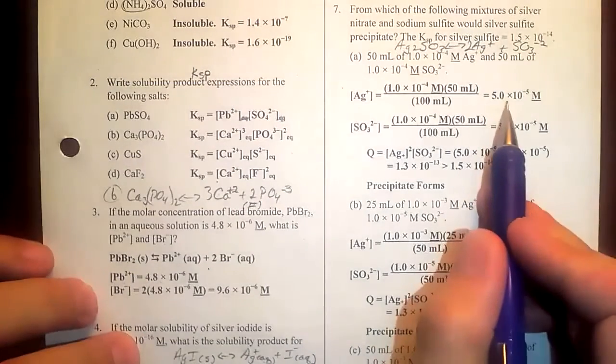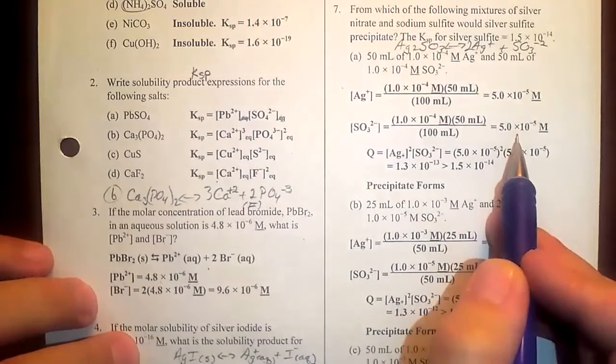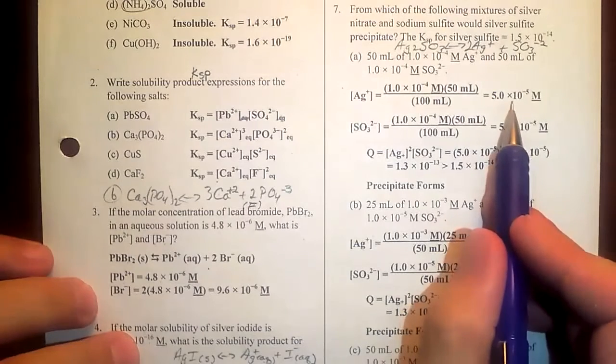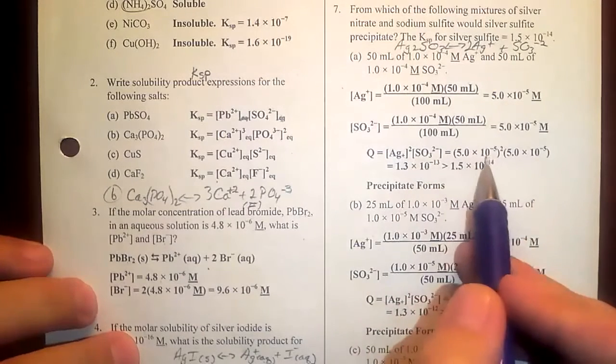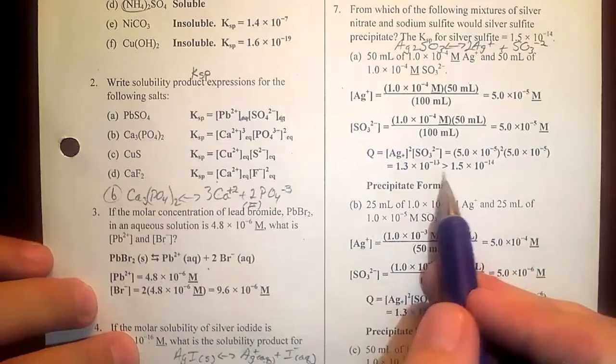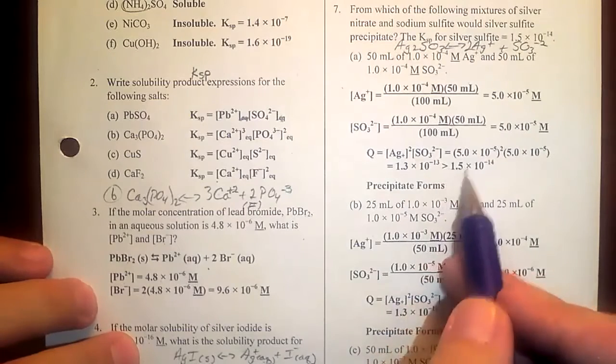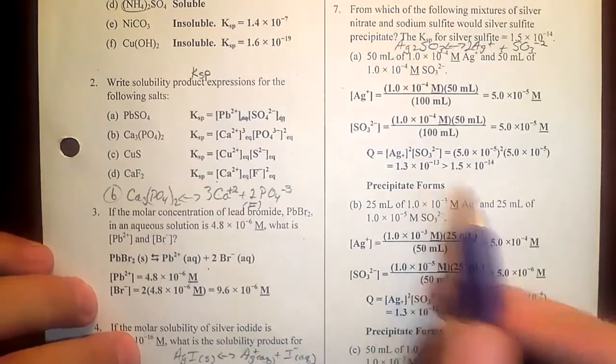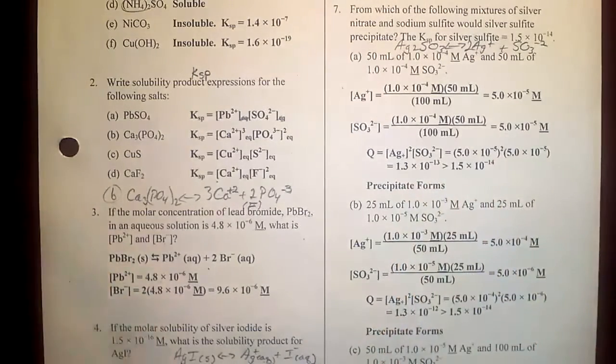So this molarity is just a fact, and this molarity is just a fact, and we will take this one and square it. And it turns out Q is greater than K, and so a precipitate forms. Basically, you repeat it for the rest of 7.